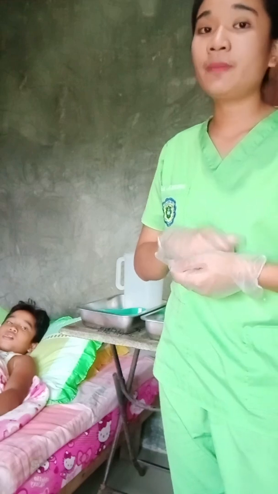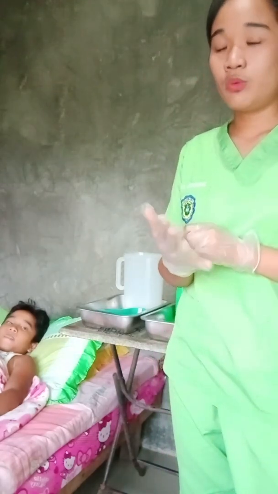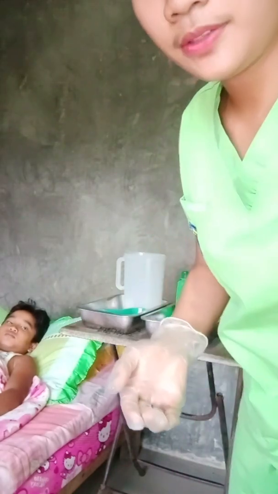And then after that, we need to wash, rinse, and dry the affected area with water and clean gauze. If the skin is very dry and flaky, we can apply the topical medication to the patient's skin while it is still damp. Okay.